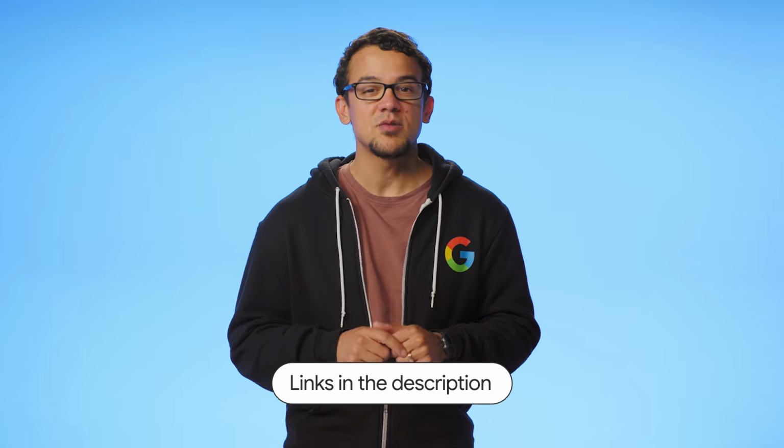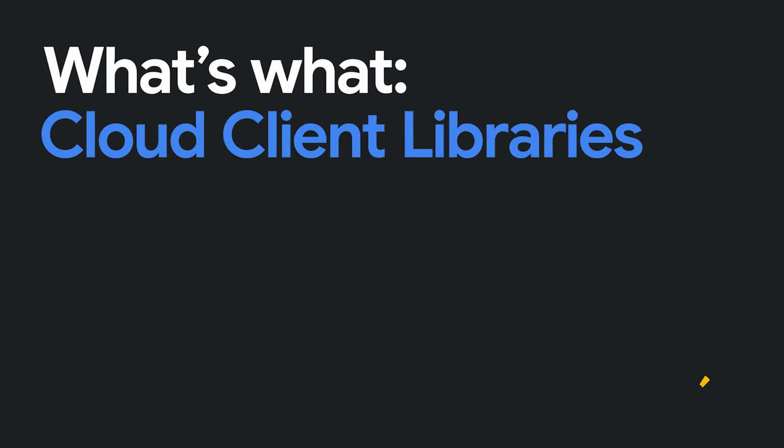But this time, I'm going to switch gears and talk about something every developer working with Google Cloud should get to know: Cloud Client Libraries. Whatever language you happen to be programming in, Cloud Client Libraries are the recommended way of accessing Google Cloud from your application code. But why is that? How do client libraries work? And how can you use them? These are all great questions, so let's find out what's what with Cloud Client Libraries.